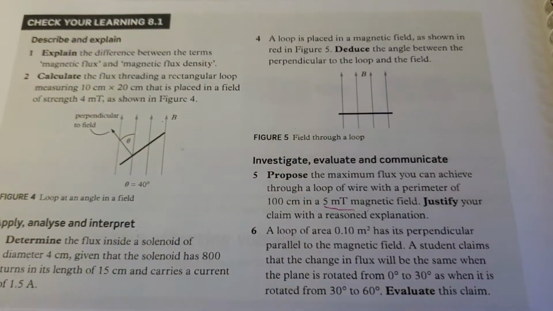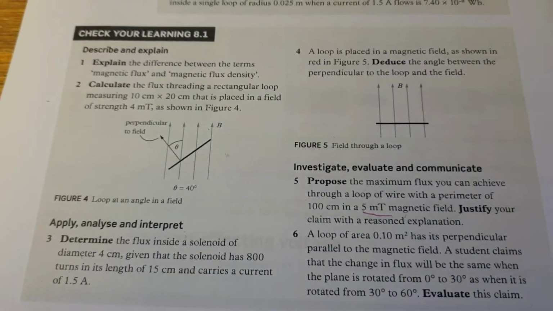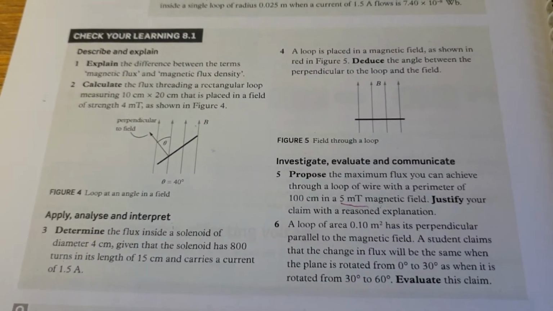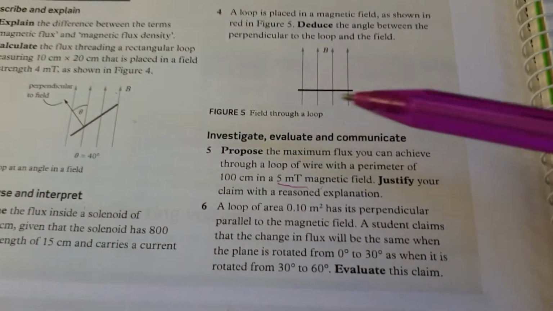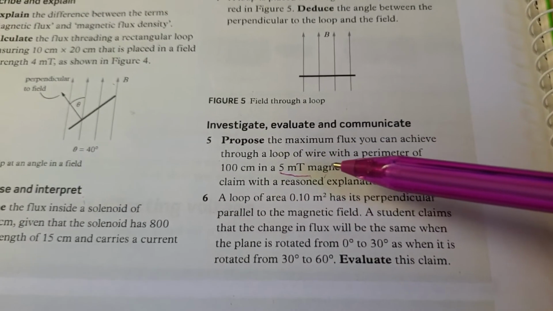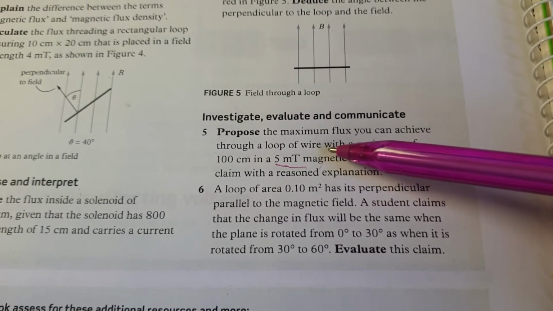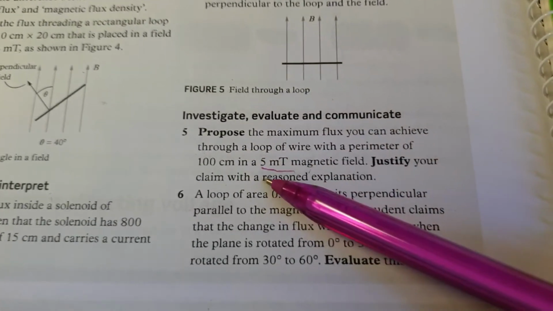Rightio. So the first couple of questions in this check your learning are pretty straightforward. I'm not too interested in those. I think you'll be able to do those without any help from me. Don't forget you've got the worked answers if you need those from Richard Walding on Oxford, and I think I've sent them out to you or attached them in the learning place. Let's look at 5 and 6. They're a bit more interesting.